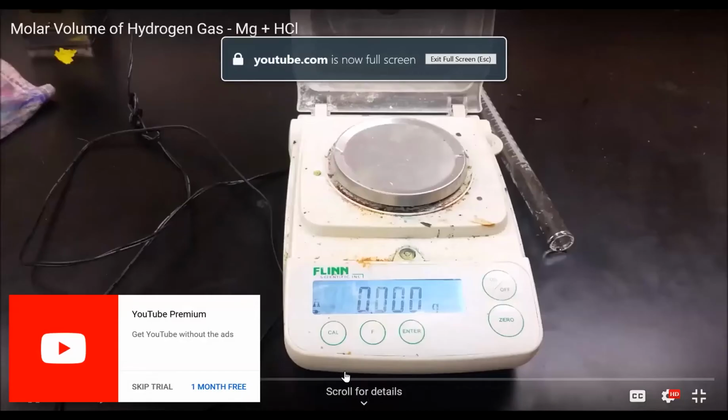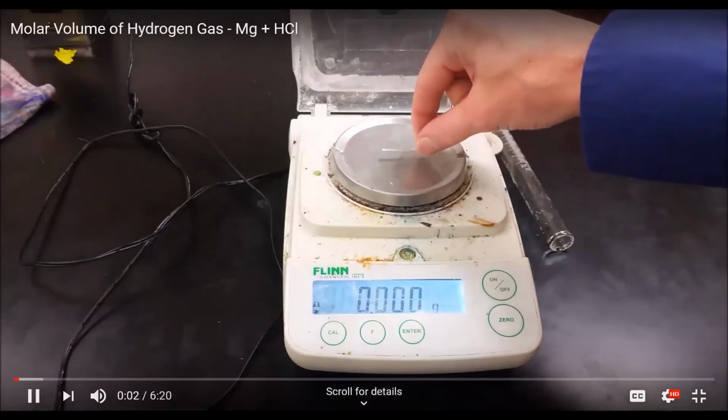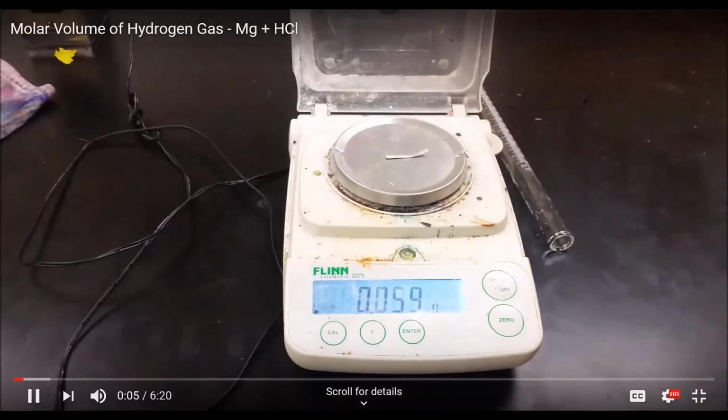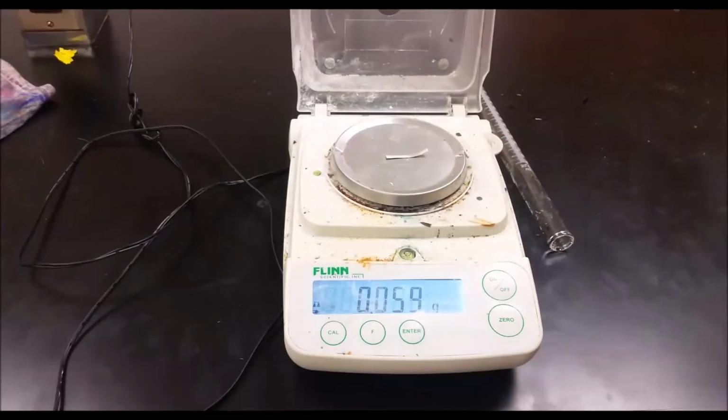First thing you do in the experiment is measure the mass of the magnesium strip. There's an alternate way to do this that gives you more significant figures that's in the description. But for this particular experiment, we're really not going for intense precision anyways.